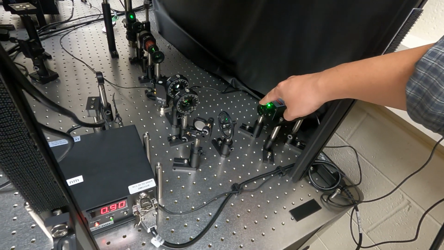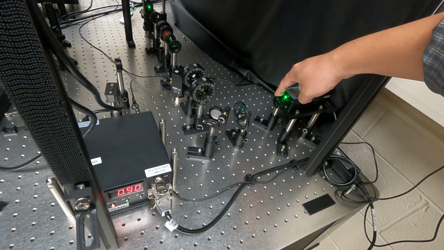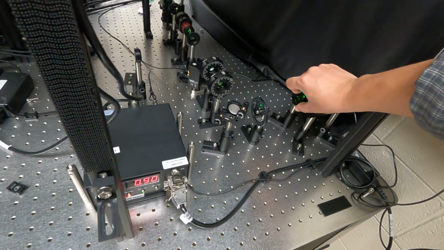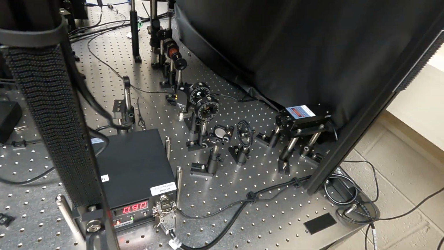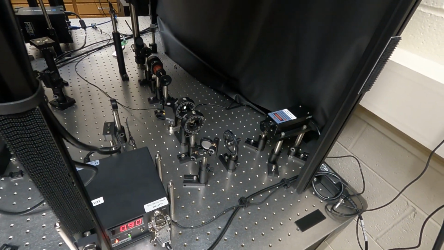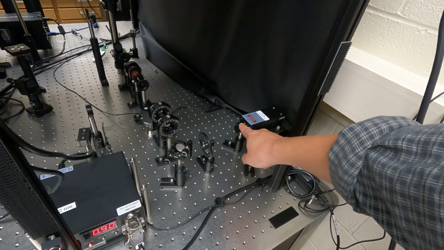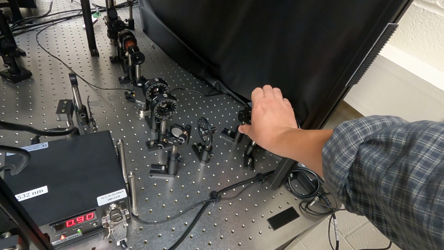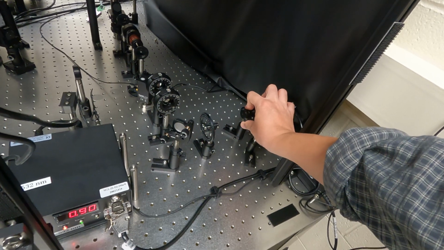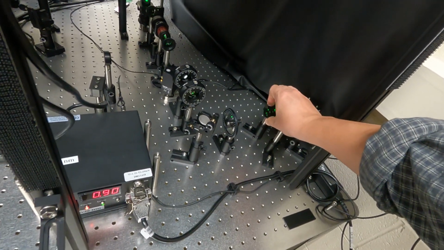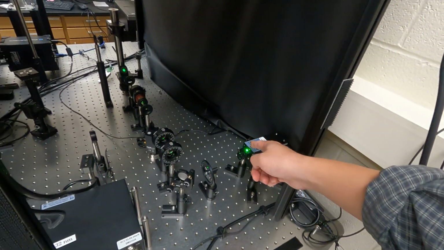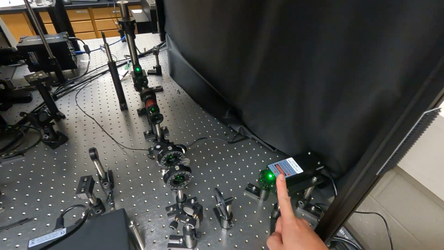Sometimes this little door, this metal piece, is closed, and in that case you do not see a laser beam coming out from this laser head. All you need to do is press this metal plate so the laser will come out from the laser head.